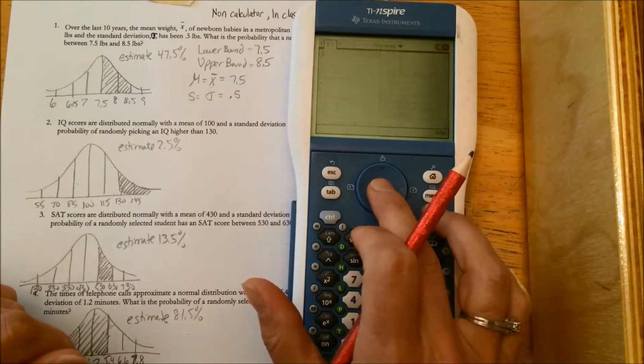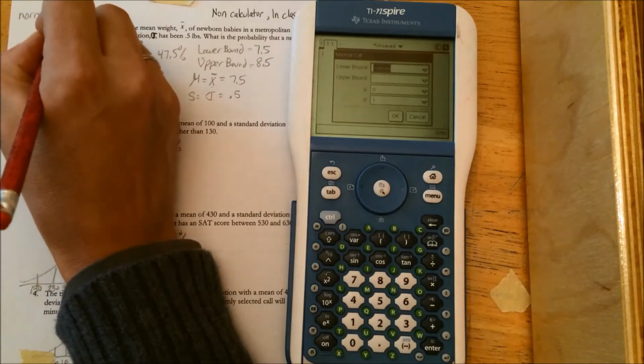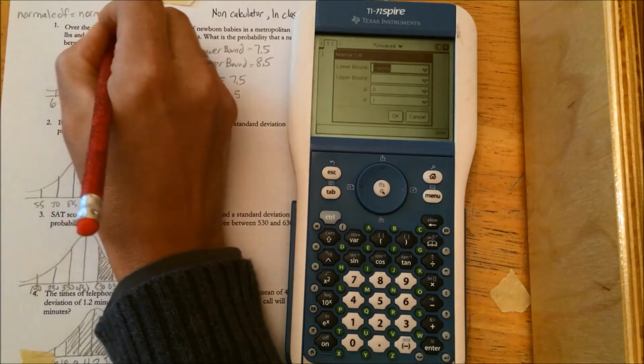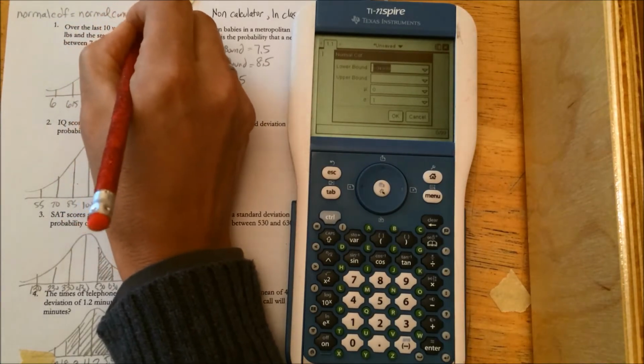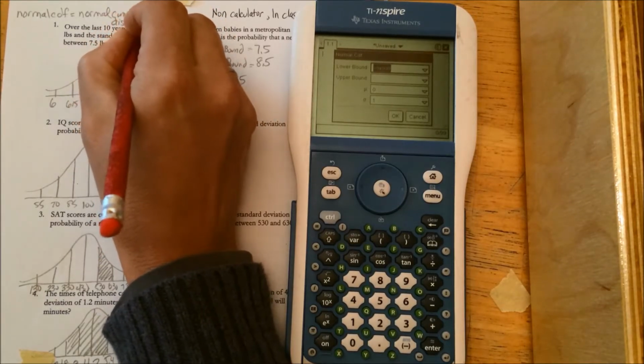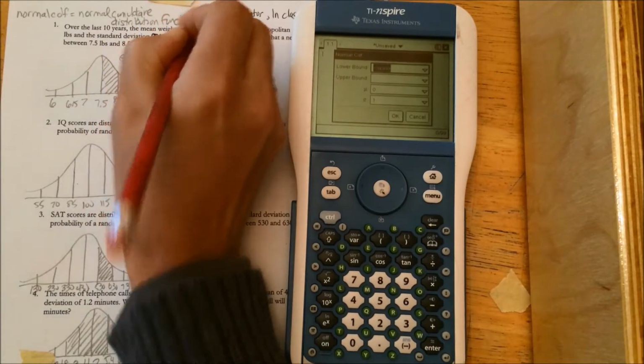Normalcdf stands for normal cumulative distribution function. And that's what we're going to be using primarily today.